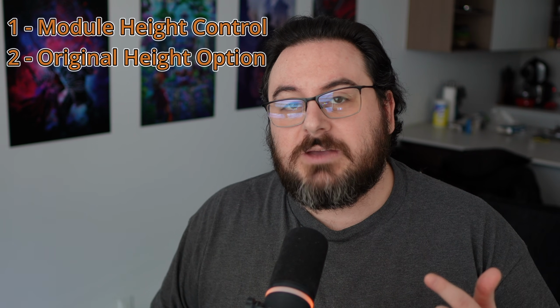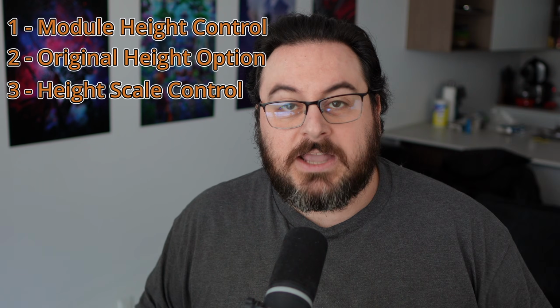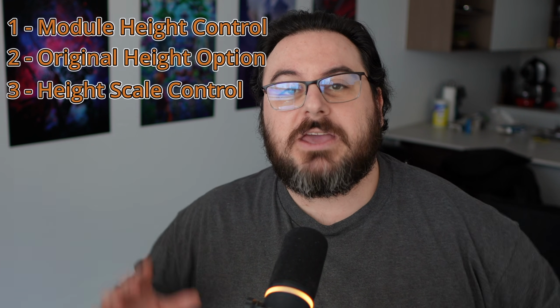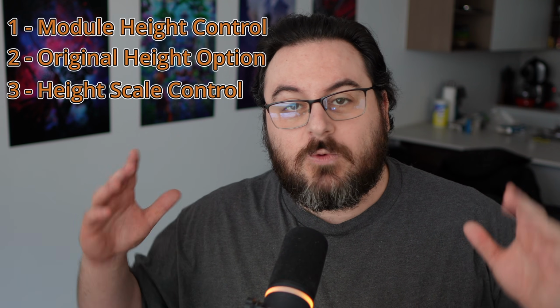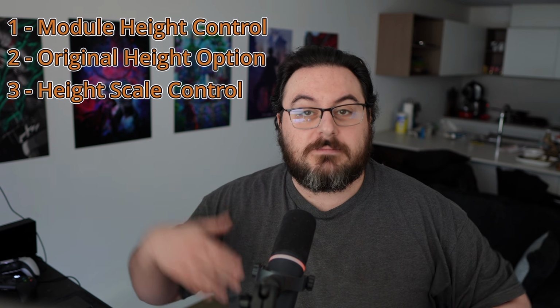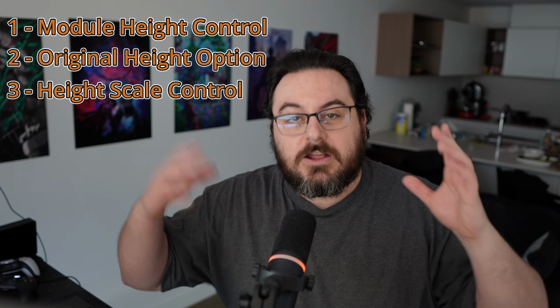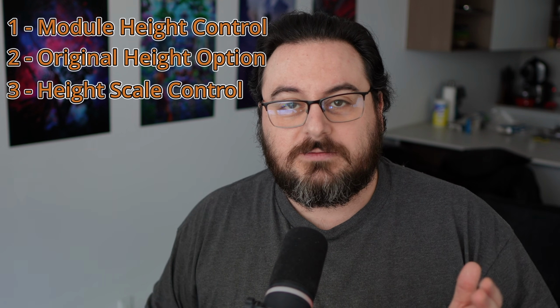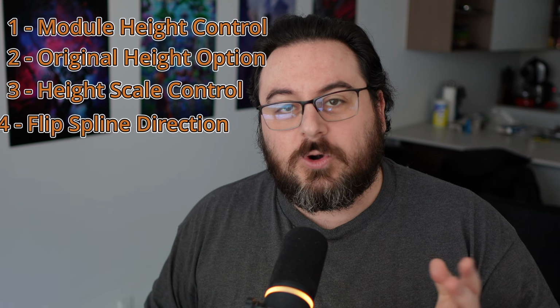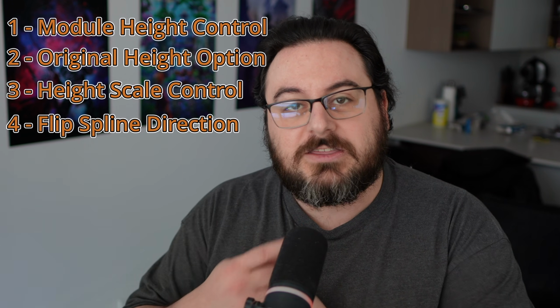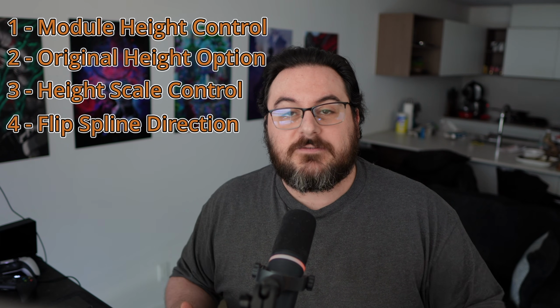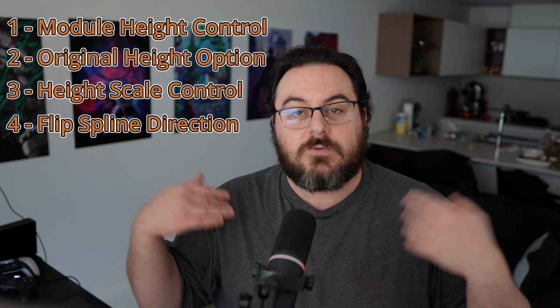I also want to be able to use the module height and adjust it up and down, but then maybe specify that for certain pieces, I want it to be bigger or smaller than the module height relative. So I want to scale it per object as well. And lastly, for number 4, I want to make sure that I can flip the entire thing in case I'm using models that have no backside and they're kind of facing the wrong way based on the way I've placed the curve. There's a lot of stuff, but don't worry, I'll guide you through all of it and explain along the way.